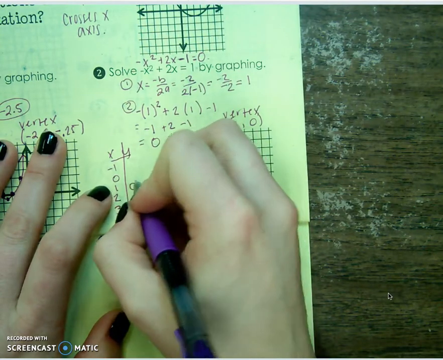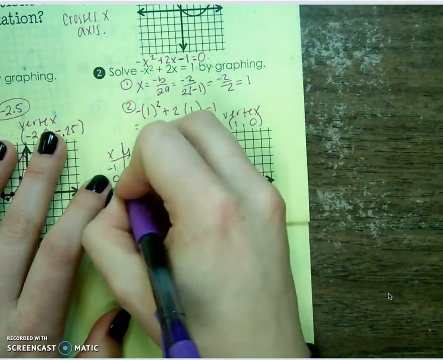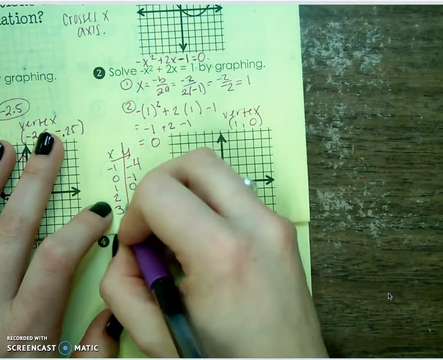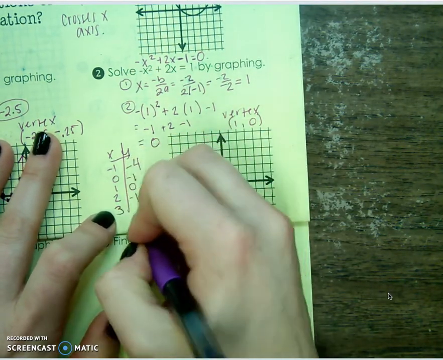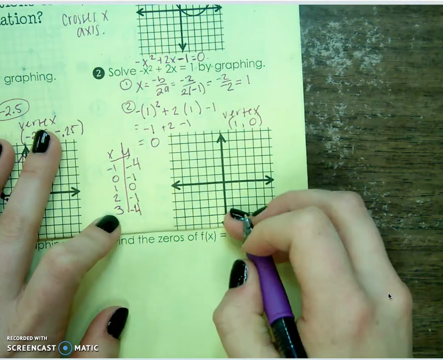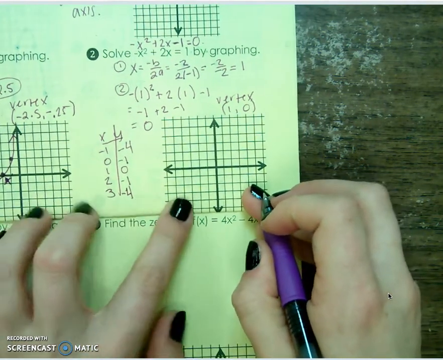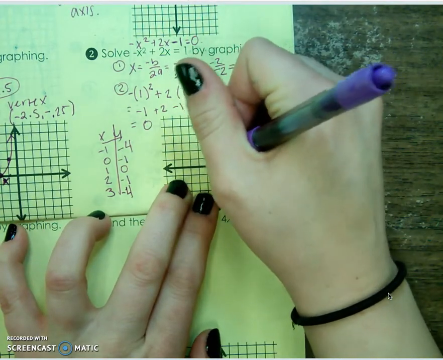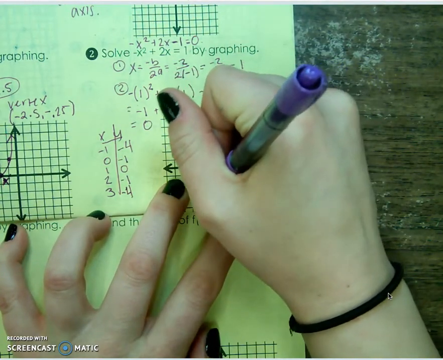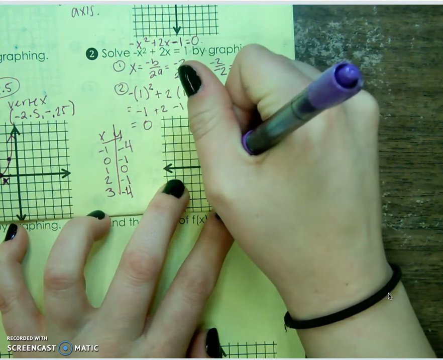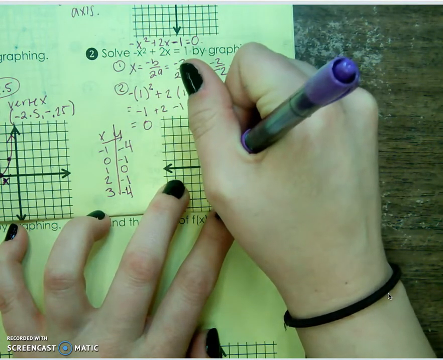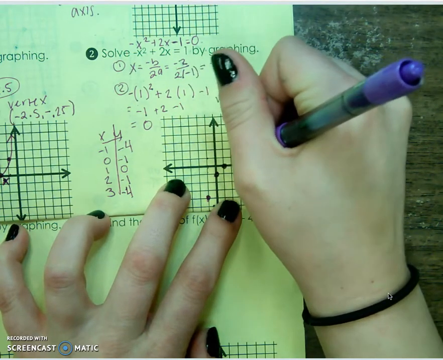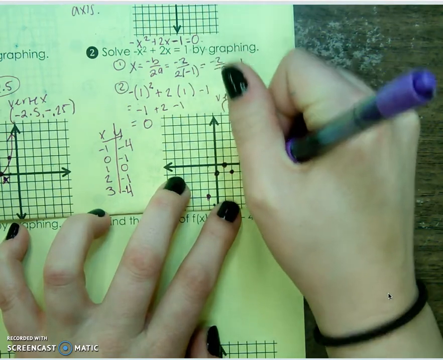Substitute in 0, I get negative 1. Substitute in negative 1, I get negative 4. Substitute in 2, I get negative 1. And substitute 3, I get negative 4. And go ahead and graph it. Negative 1, negative 4. 0, negative 1, 1, 0, 2, negative 1, 3, negative 4.